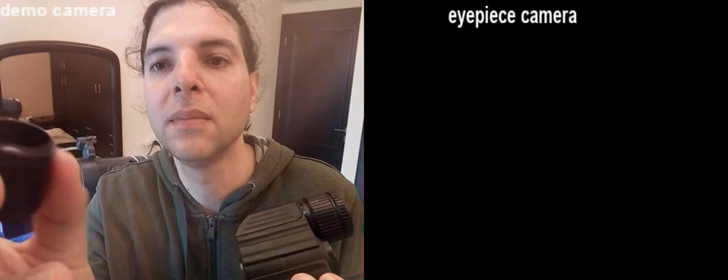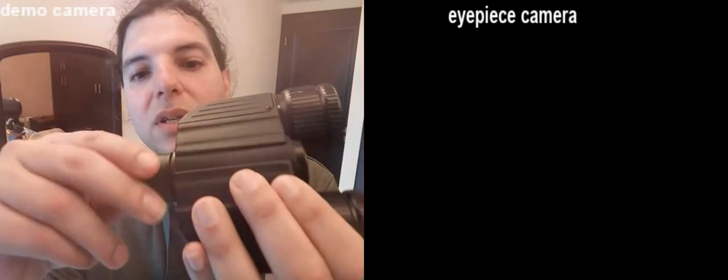So just understand that I have here one that is 1.85 Barlow, especially made for this, because it has its own special screw threads, and you just screw it on here, and we attach it.